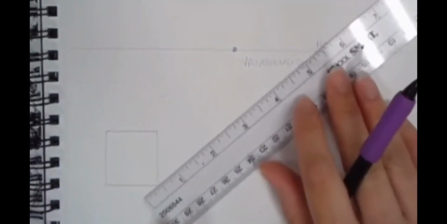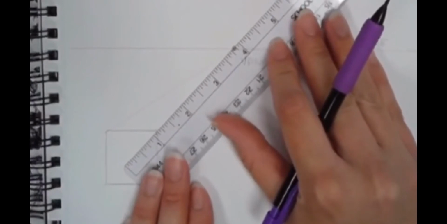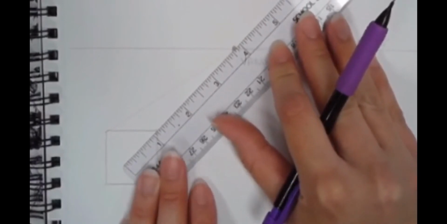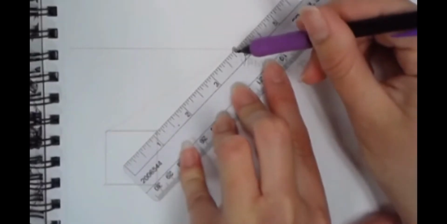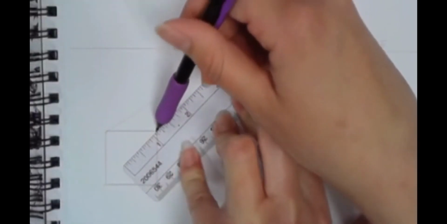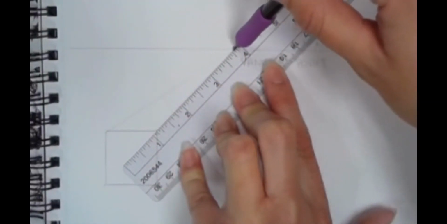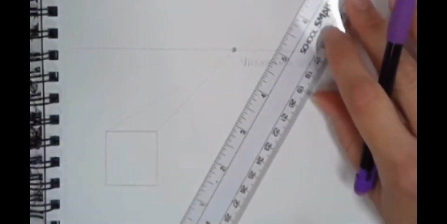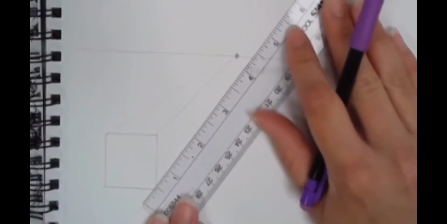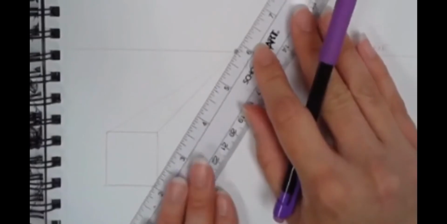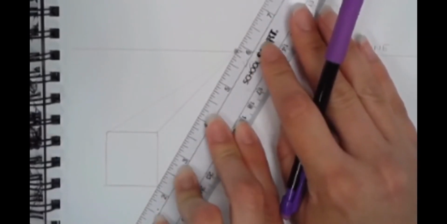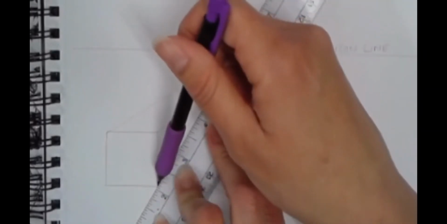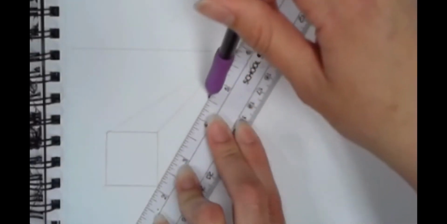So there's my first. And we're going to go, and once again, we're going to go from the corner, and we're going to the same point, the vanishing point. Nice and light line. All right. Let's go down to the bottom here. From the corner of the square to my vanishing point again, a nice light line.